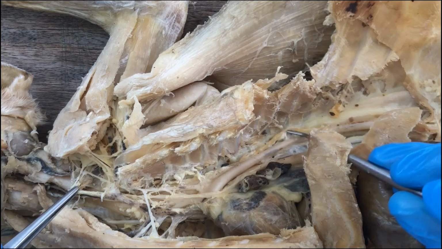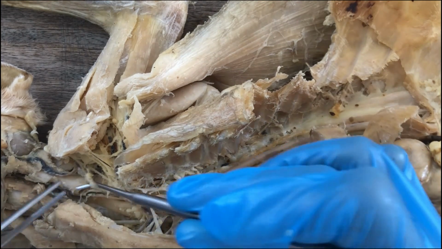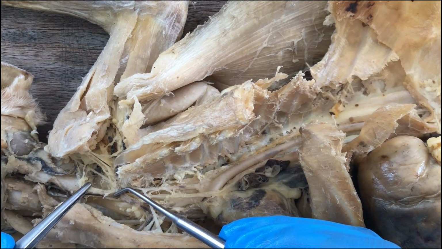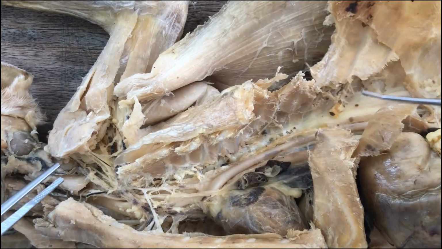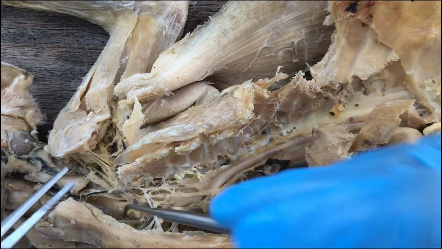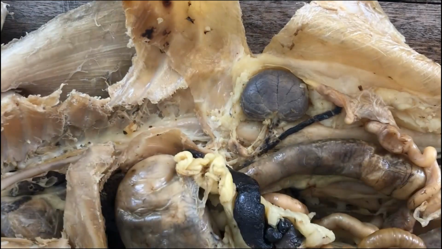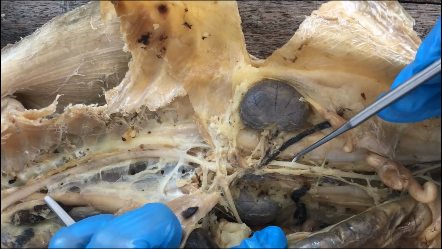And if you trace the thoracic duct, it actually should have a connection with the external jugular vein or near the base of the external jugular. So all of that fatty lymphatic fluid will be returned to the blood circulation. And in the next video, we examine the branches of the abdominal aorta.